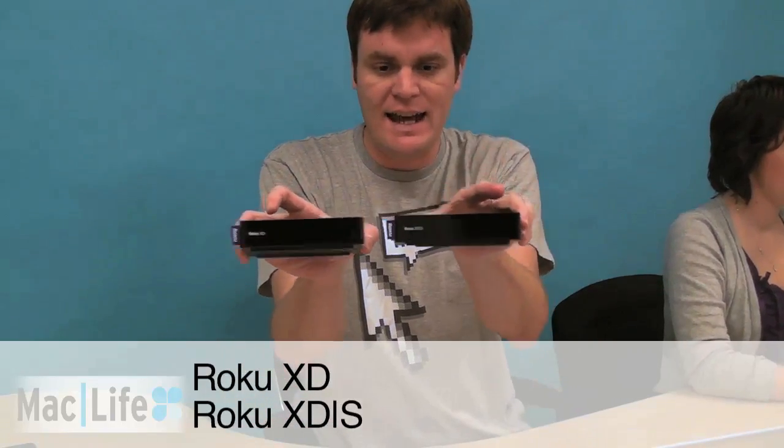So speaking in front of the screen, now that Apple has upgraded the Apple TV, the second iteration has entered a really crowded field, and that crowded field is getting even more crowded thanks to some companies, especially Roku. Now we have 2 Roku boxes in today. We have the XD, which is this one, and the XDS.